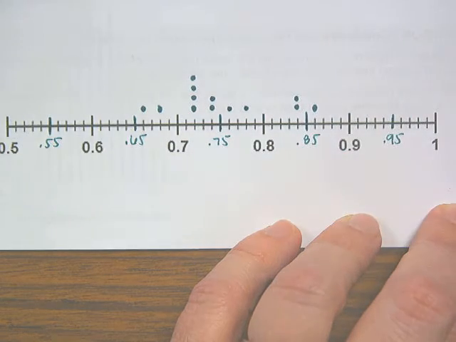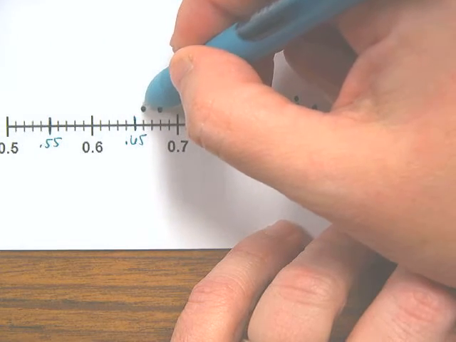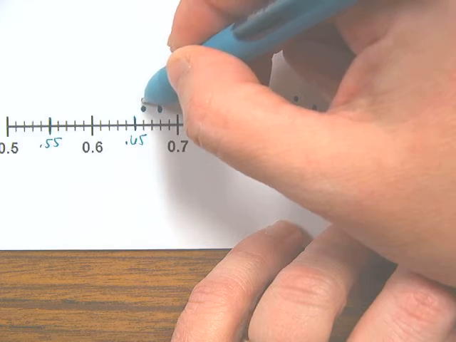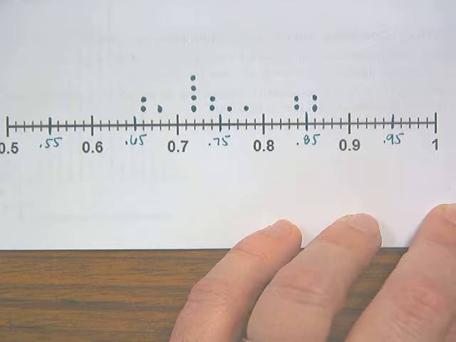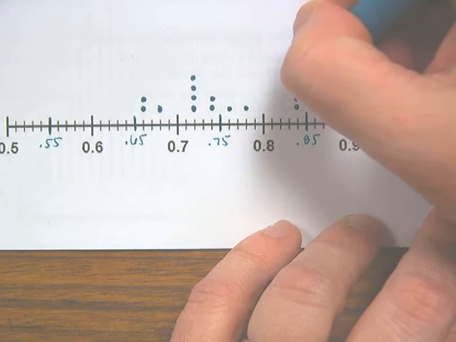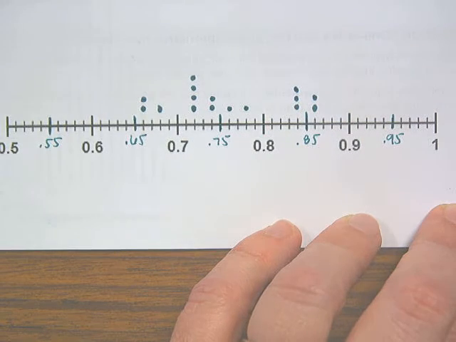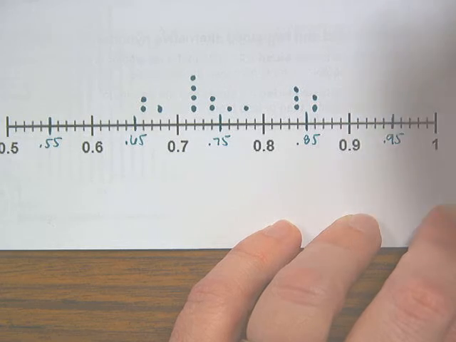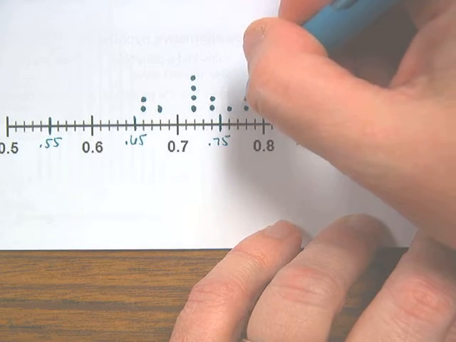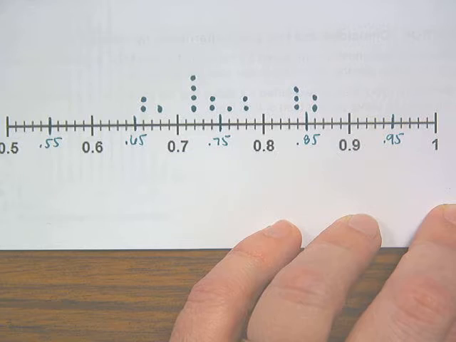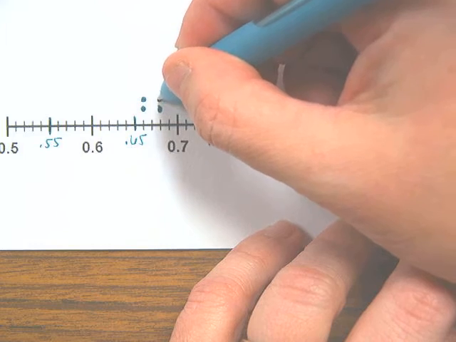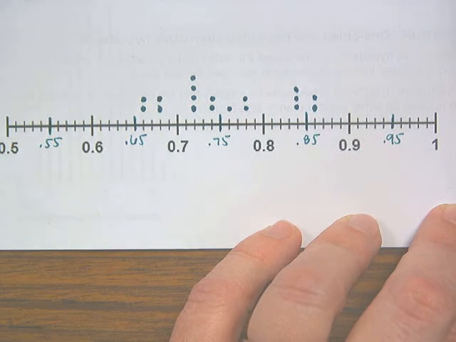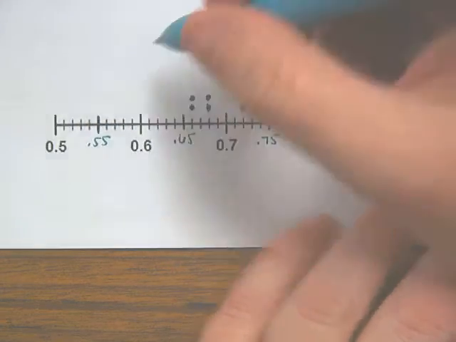Okay, hang on just a second. 0.86. 0.84. 0.71. 0.78, okay. All right. 0.68. 0.65. Okay. 0.62.